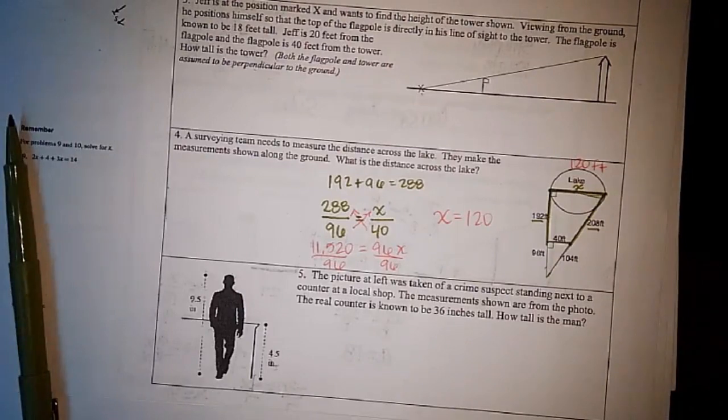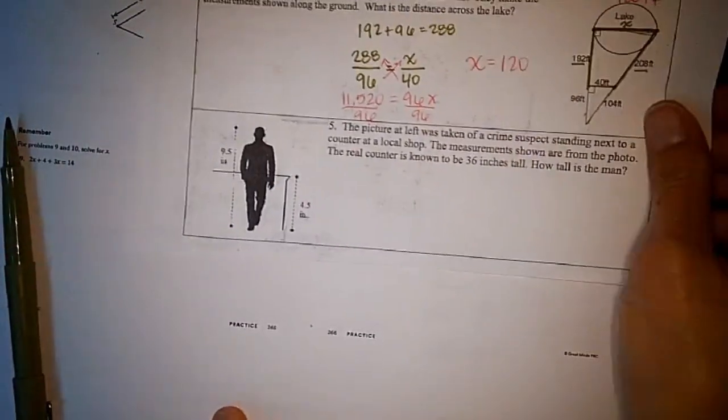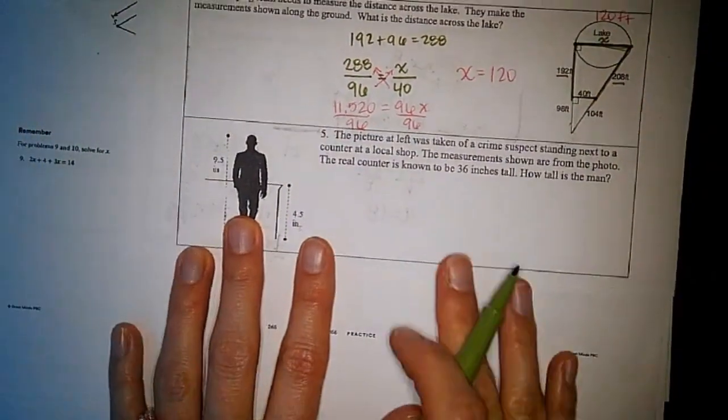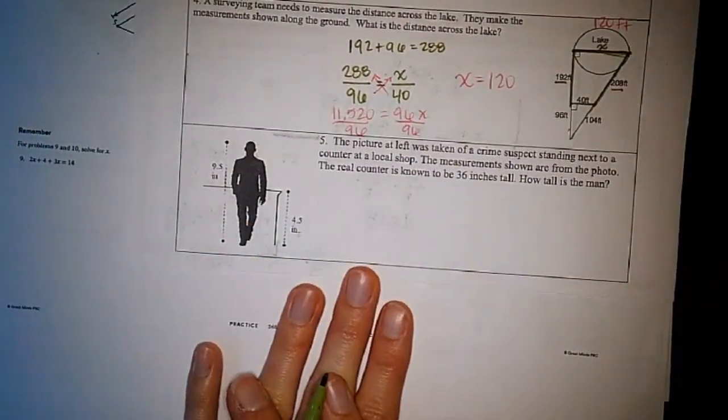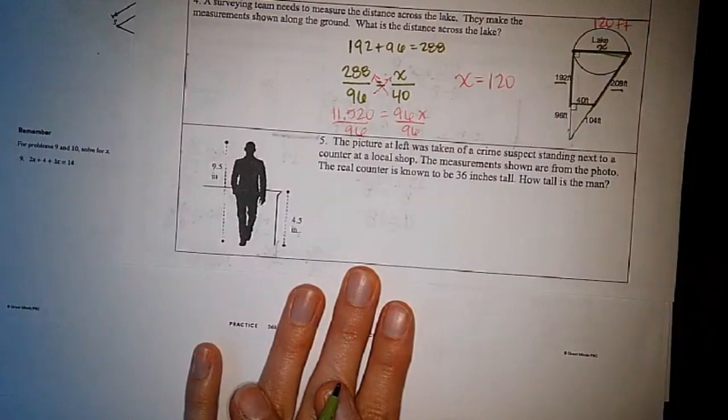Number 5 wins. The picture at the left was taken of a crime suspect standing next to a counter at a local shop. The measurements shown are from the photo. The real counter is known to be 36 inches tall. How tall is the man?